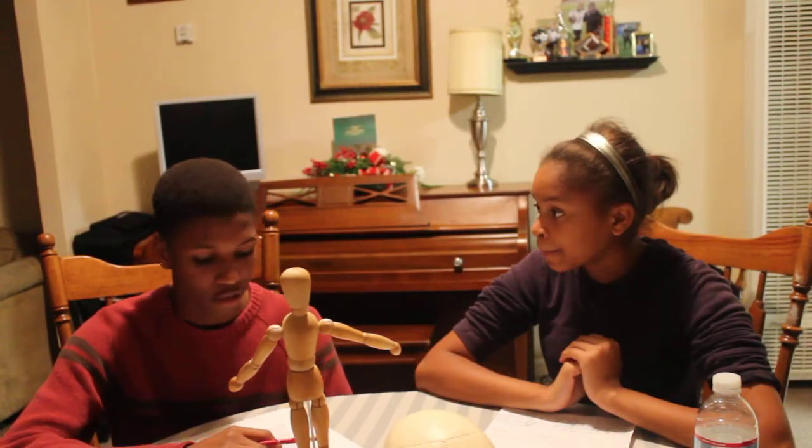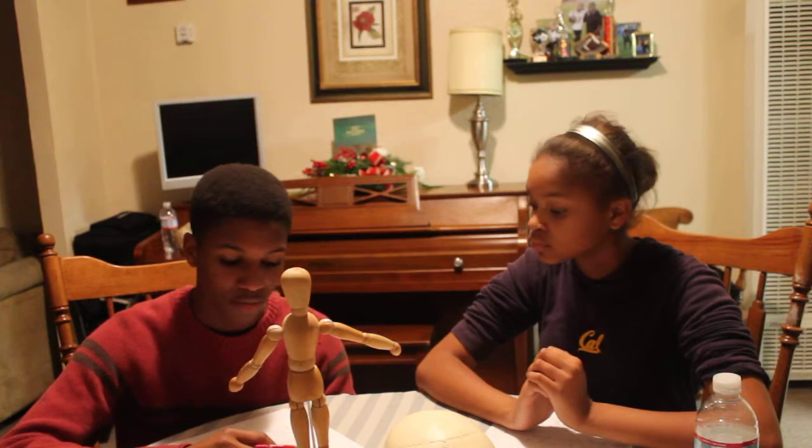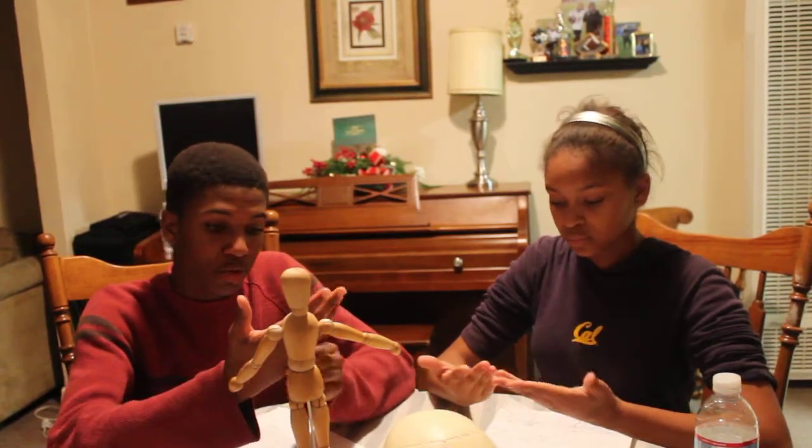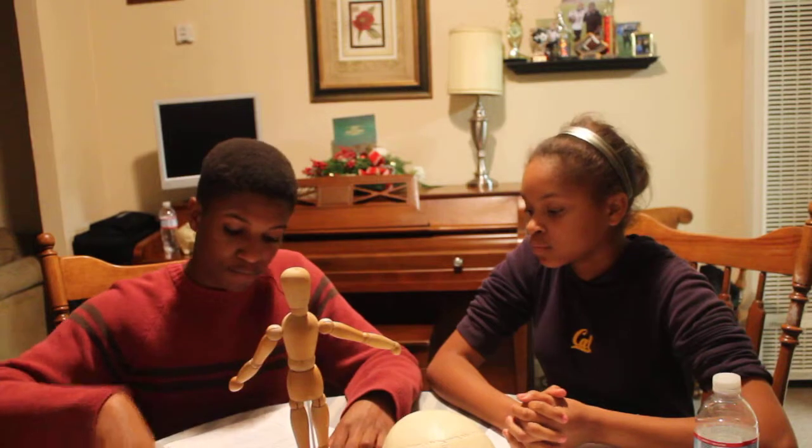So, we're just going to be a little bit more specific on the hands. There are roughly around 27 bones in the hand. Yep, just about. 27? That's right. And 14 of those are in the fingers. Your hand looks fairly simple on the outside, but it's pretty complex on the inside.